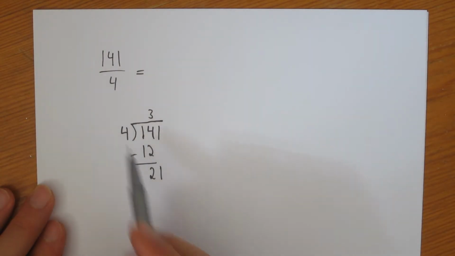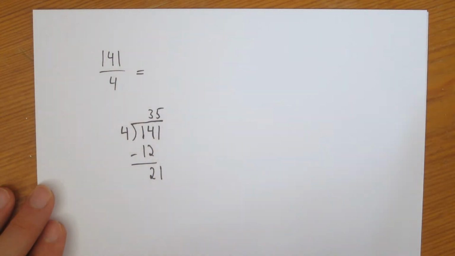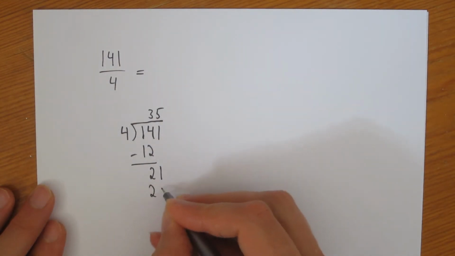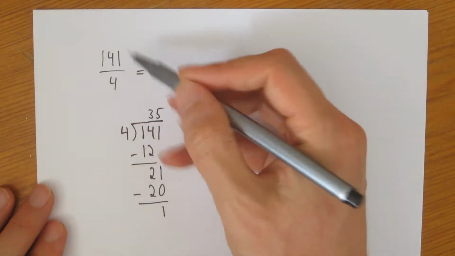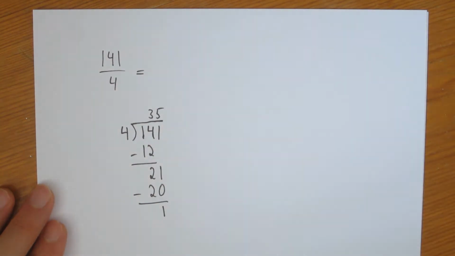How many times does 4 go into 21? 5 times. So you write 5 there. 5 times 4 is 20. And then you do the minus thing, and you're left with 1. This time you didn't end the procedure with a 0 down there. This means that the division does not go out, meaning this is not an integer, a whole number.